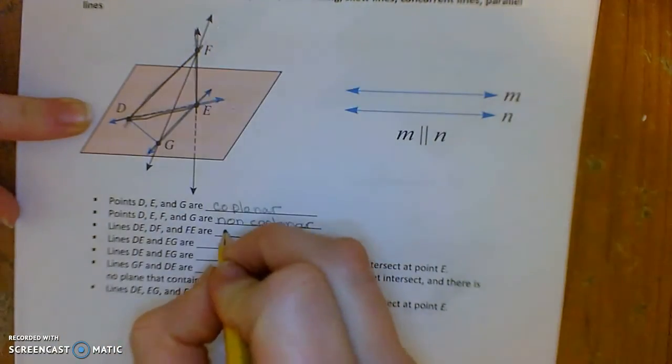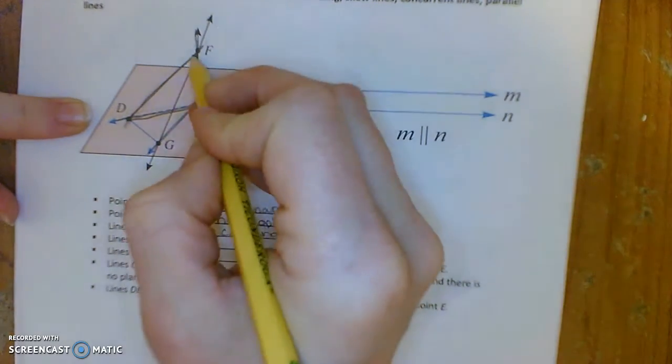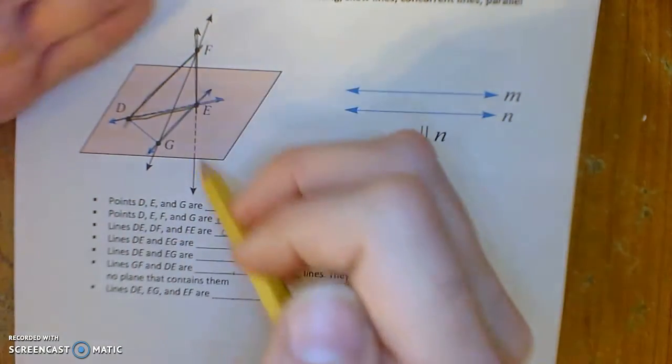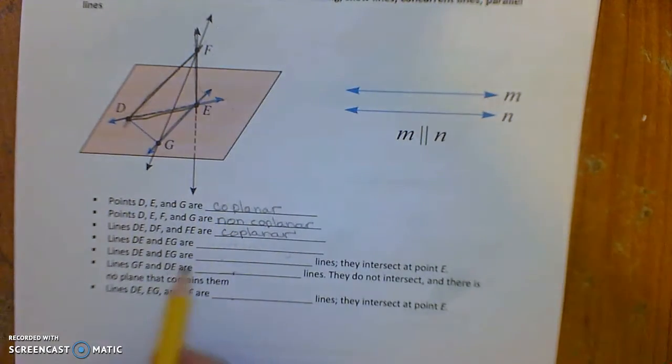All right, D, E, D, F here, and F, E, these 3 lines that create this triangle, those are also coplanar. You can see this triangle that I drew. Imagine that you have a plane just resting on that triangle.